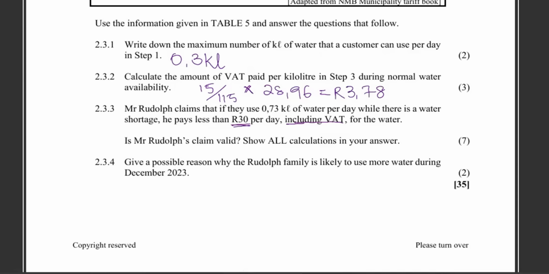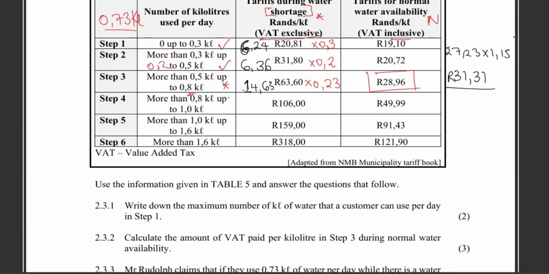So let's come back here. It says less than 30, but verify: is it valid? We shall say it's invalid, because this money is not less than 30. I think we should remember how we do water tariffs.